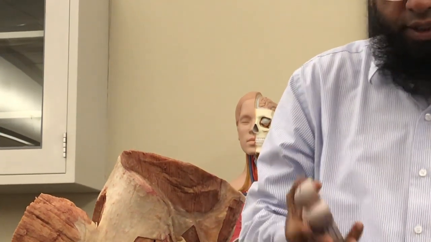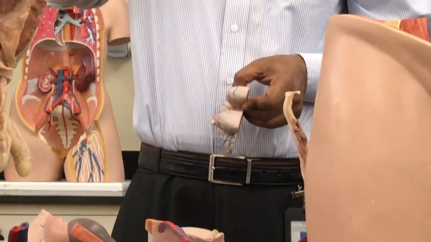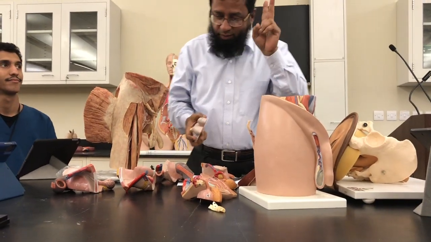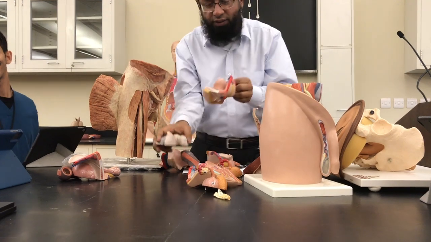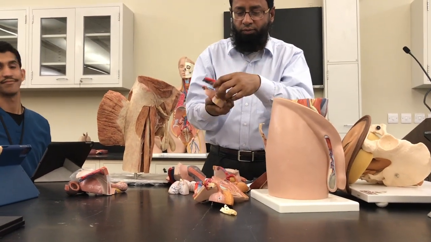What is the anatomical position? This is an anatomical position. You see, from here it is going down to up. So be careful in identifying the structures in this model, okay?